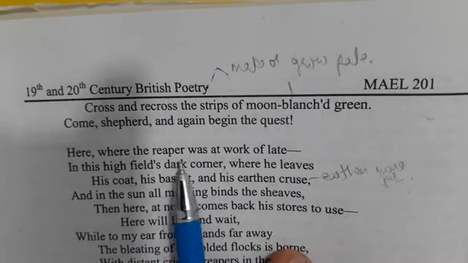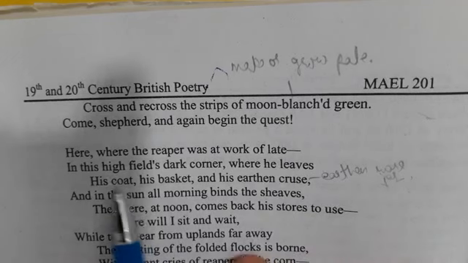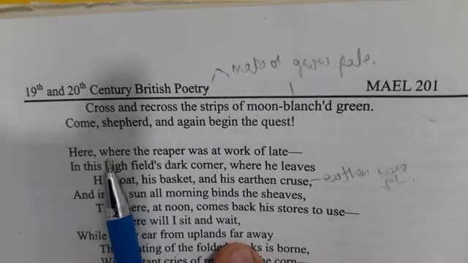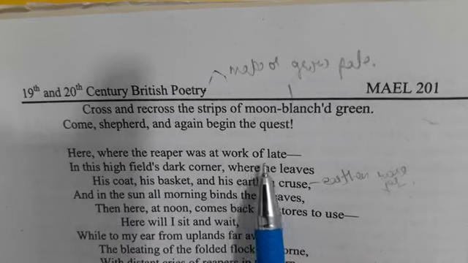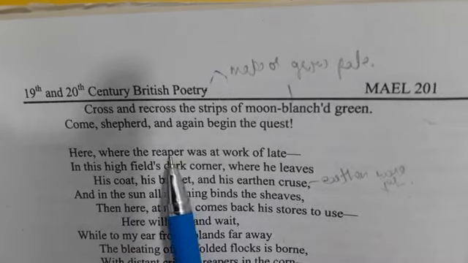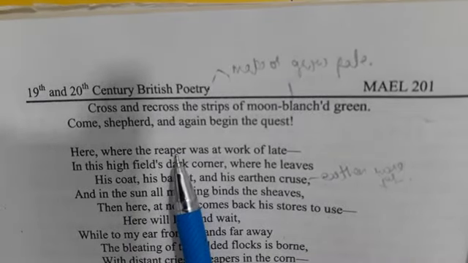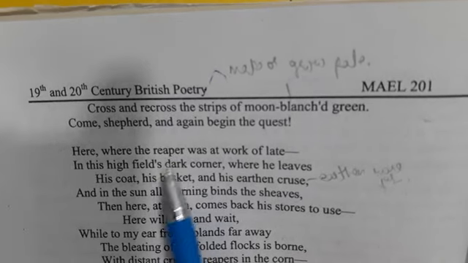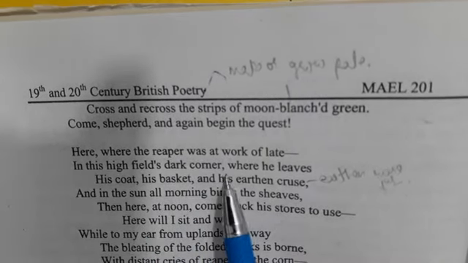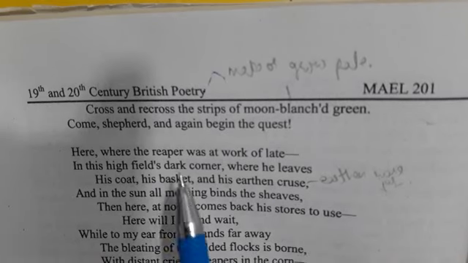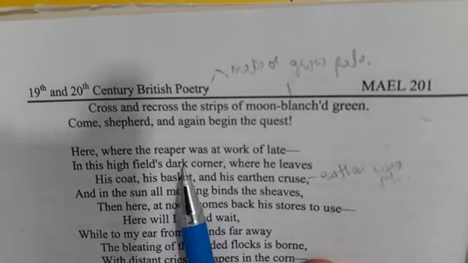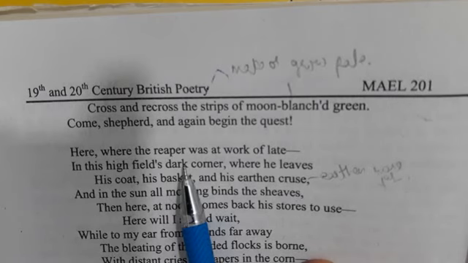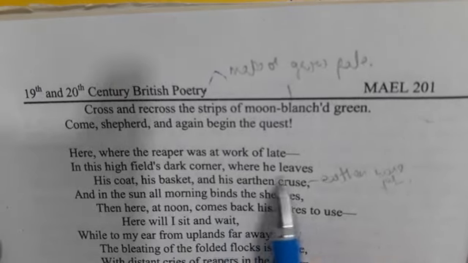"Here, where the reaper was at work of late." In the second stanza, the same pastoral touch continues. This is the field where the reaper was harvesting, he was working here of late, "in this high field's dark corner, where he leaves." Now, this is a corner which is dark. Dark means it must be shady. There must be trees there in the corner of the field.